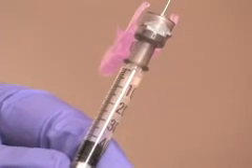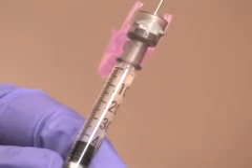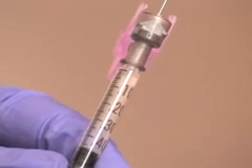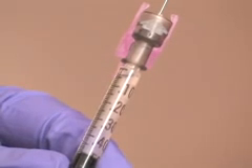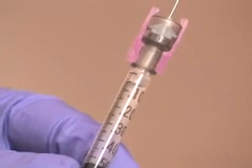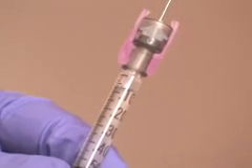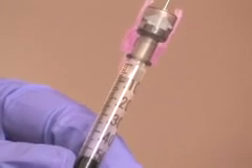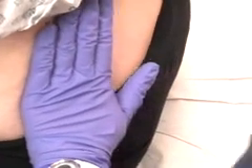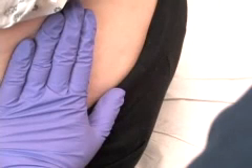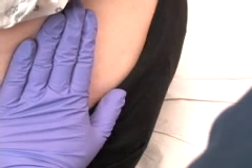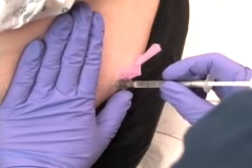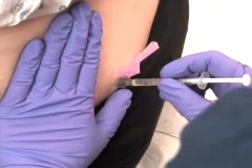For a Z-track injection, draw an additional 0.2 to 0.4 milliliters of air along with the medication. The additional air will allow the medication to fully clear the needle and enter the muscle tissue. With your non-dominant hand, pull the skin laterally toward the side opposite the site. Quickly but lightly thrust the needle into the site at a 90-degree angle.